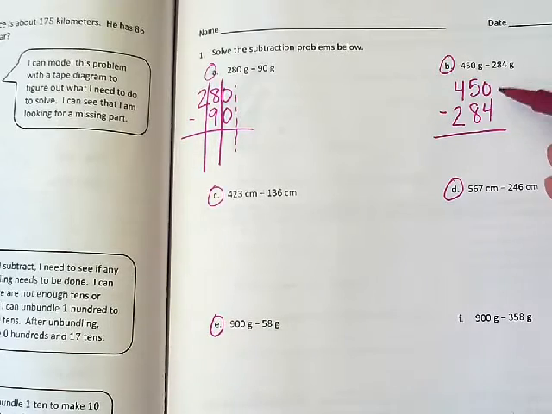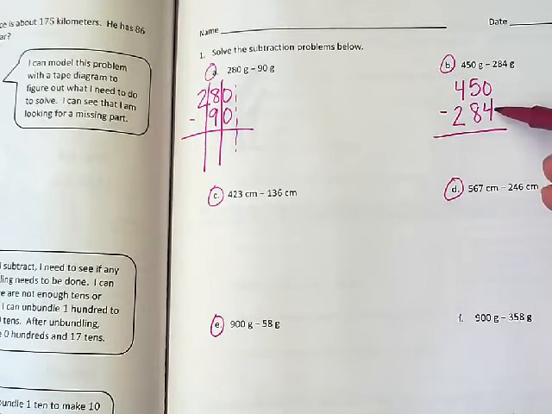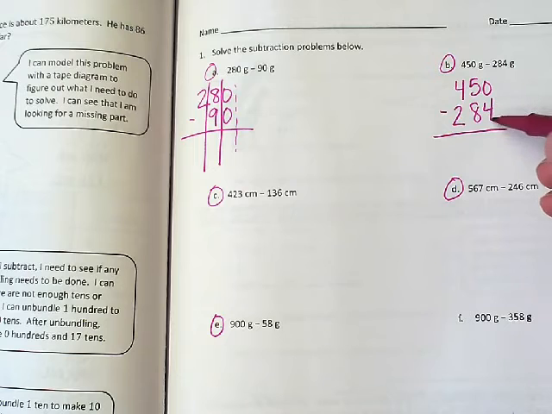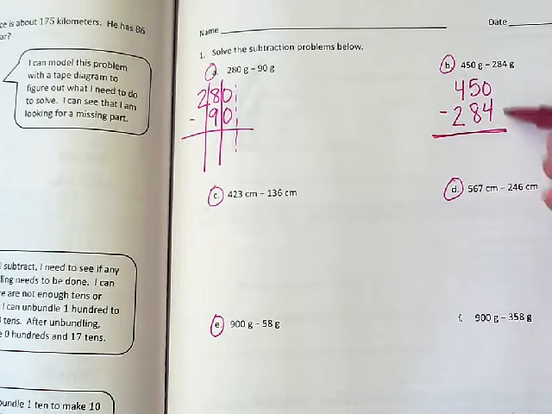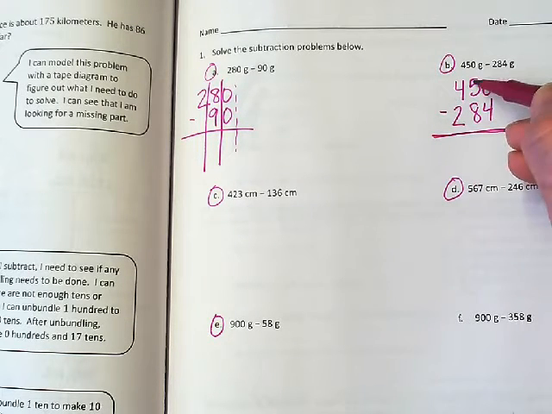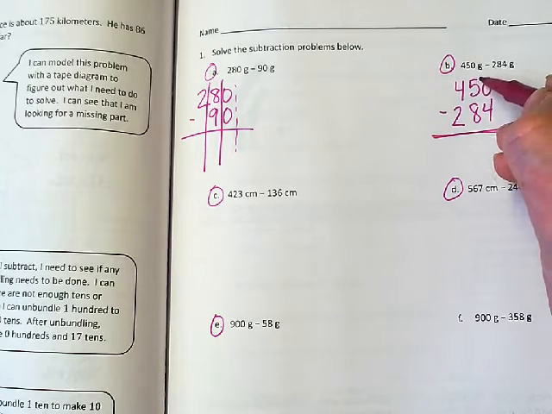All right. 0 minus 4. Can we do that? No, we can't. There's more on the floor. This line right here is your floor. More on the floor. Go next door. Is somebody home? They are. So we can go ahead and borrow here.